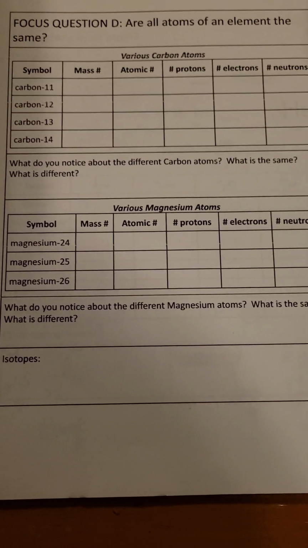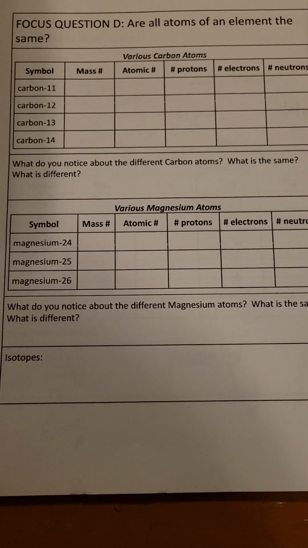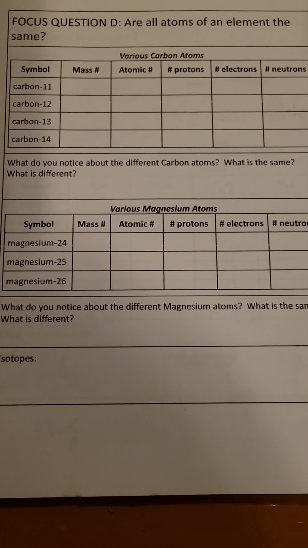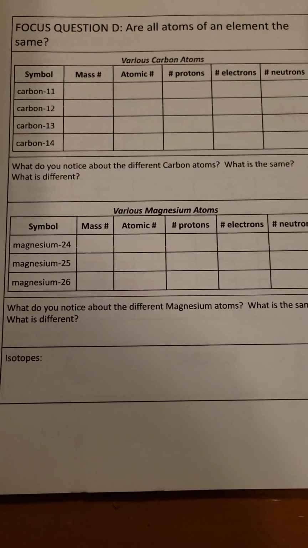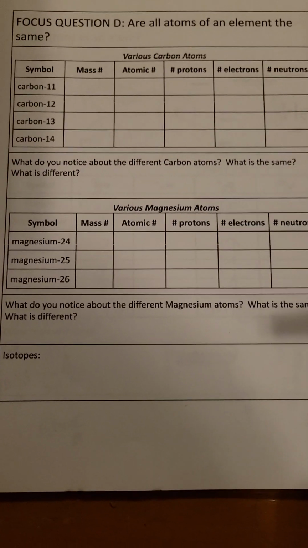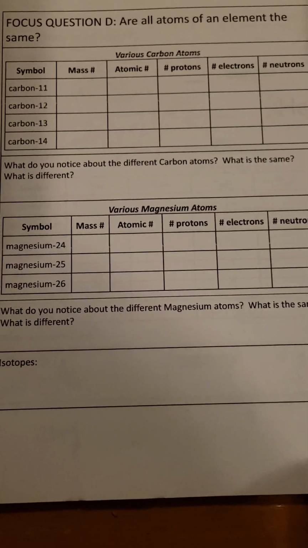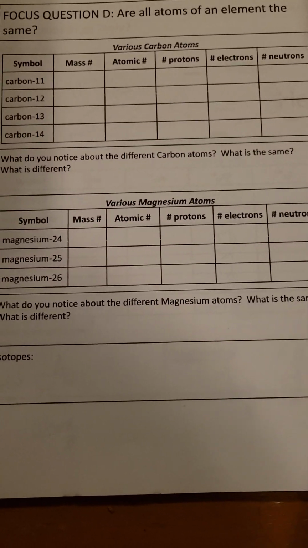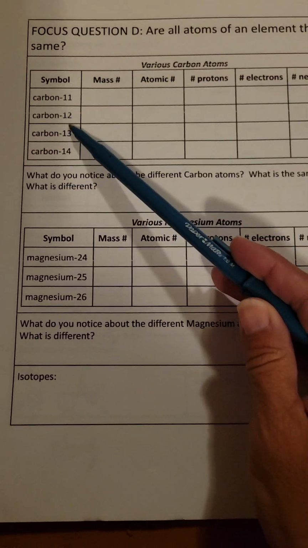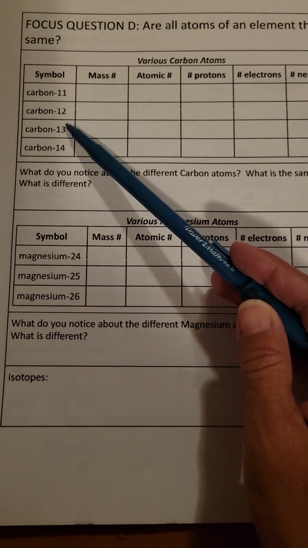Okay, so now we're going to look at focus question D. Are all atoms of an element the same? Our first thought, according to Dalton's theory, was that all atoms of an element were the same. What I'm going to tell you now is that there are several different types of the same element.